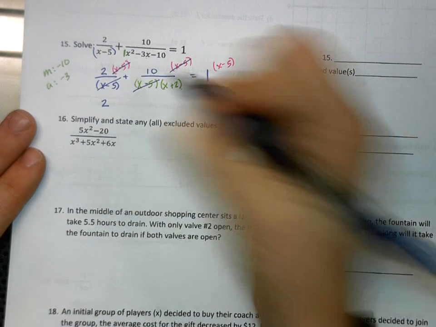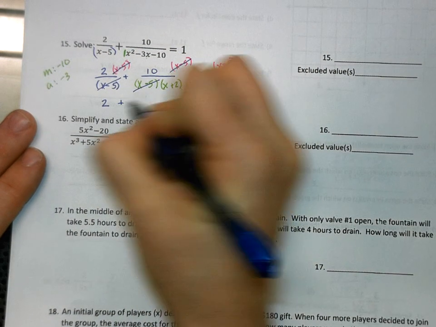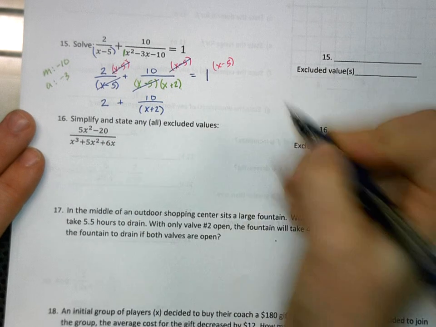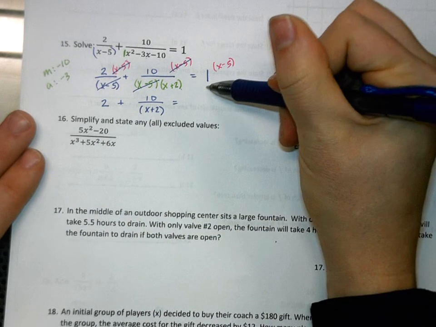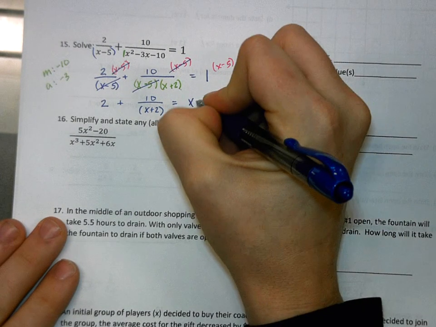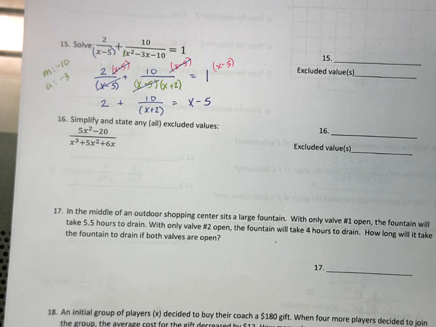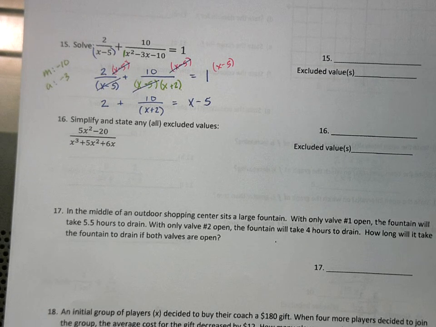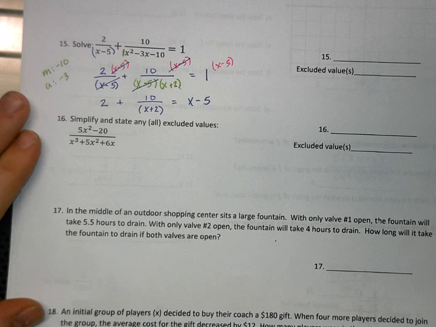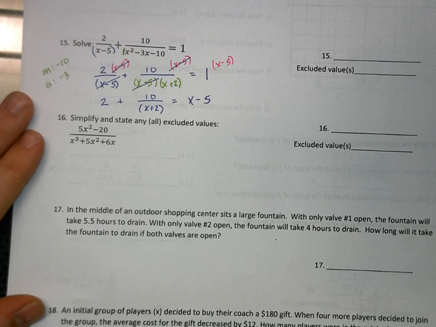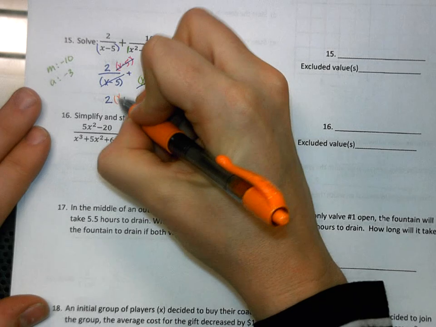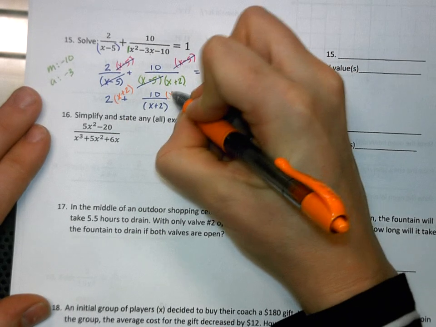X minus 5 over x minus 5 reduces as well, and I'm left with 10 over x plus 2. What is 1 times x minus 5? X minus 5. You could distribute the 1, but you know that 1 times anything is just whatever you multiplied by. Now what am I going to multiply everything by? X plus 2, my second denominator factor.